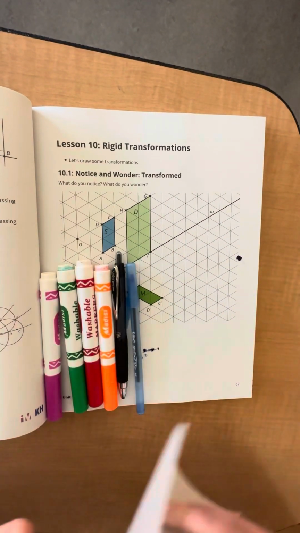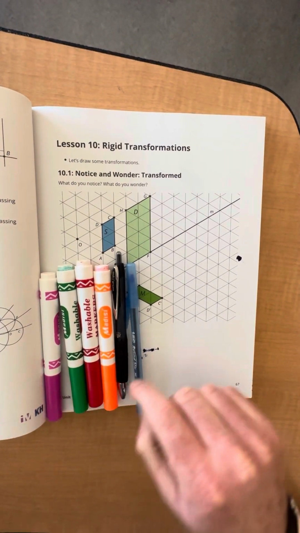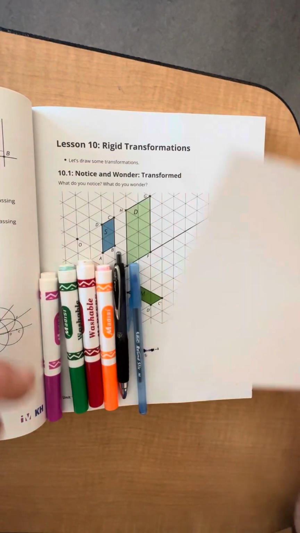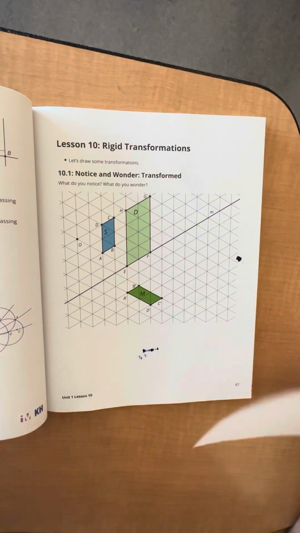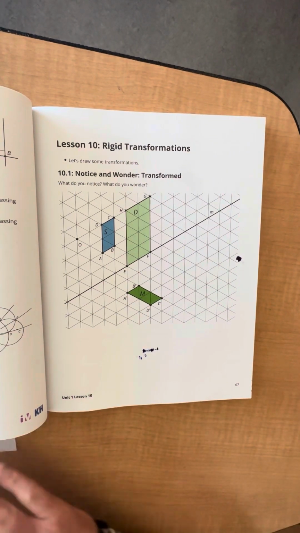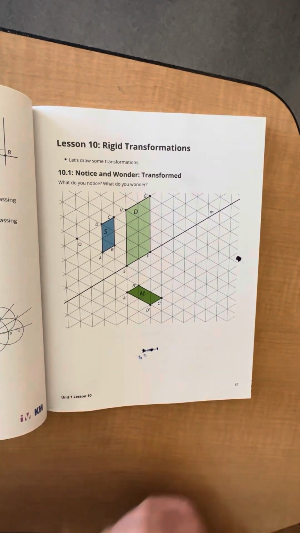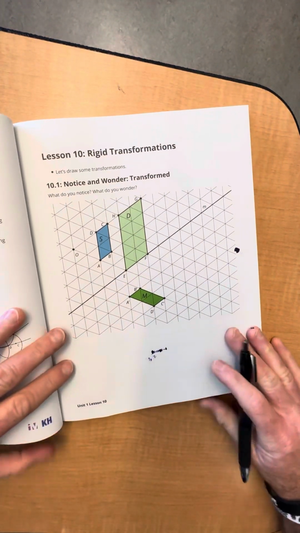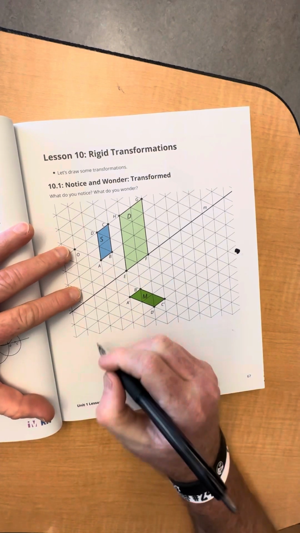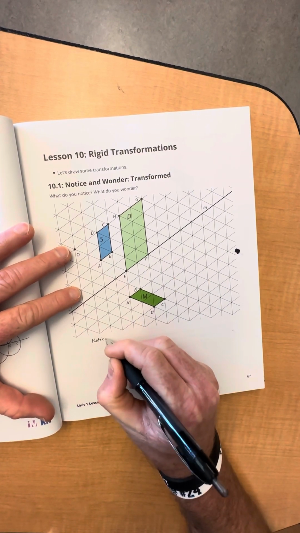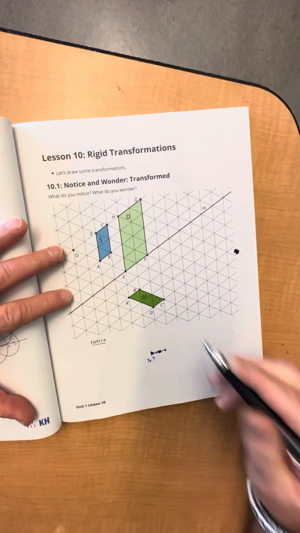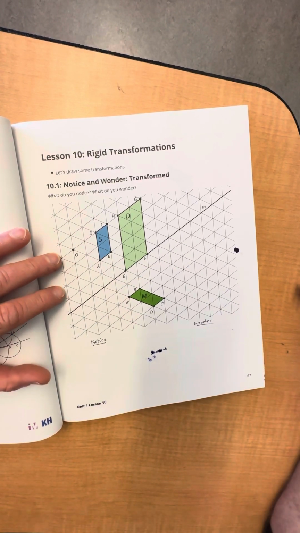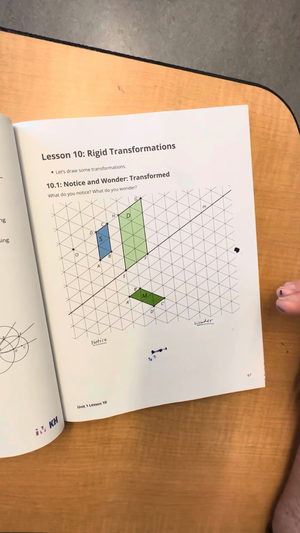All right, here we go. What do you notice? What do you wonder? You'll need 4 colors. You'll need a pen or a pencil. You'll need a piece of patty paper, and then you should be good to go. All right. So what do you notice? What do you wonder? I got some advice for you on this one. Make a list. So over here, do notice, and then over here, do wonder. So just look at it. What do you notice, and what do you wonder?